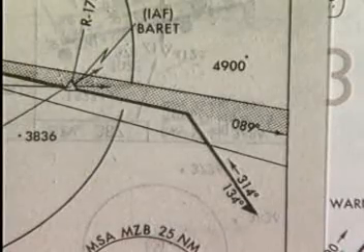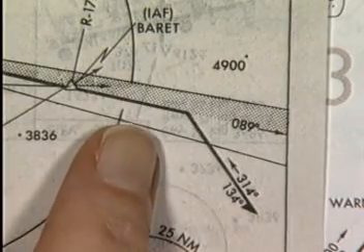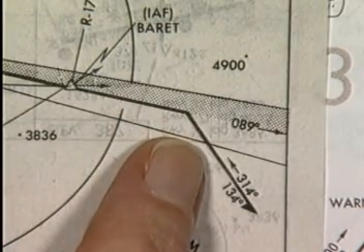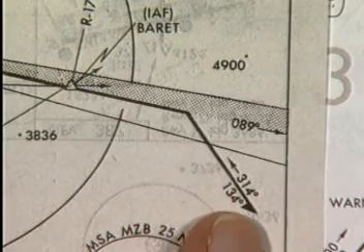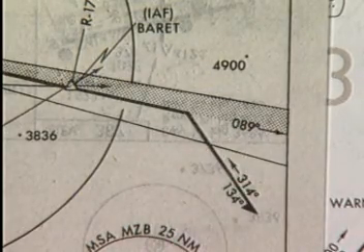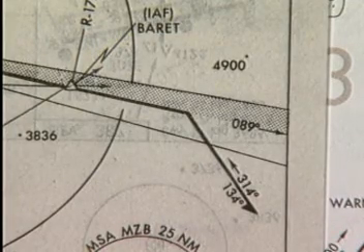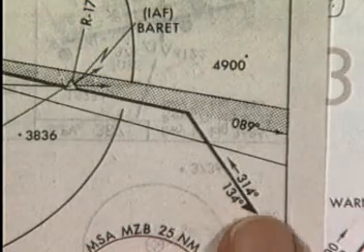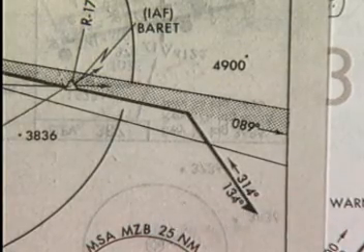This turnaround is called a procedure turn, and there's lots of ways to do it. But let's make life easier and use the method shown on the approach chart. It has you make a 45-degree right turn off the localizer, fly for 1 minute, and then a 180-degree turn back to intercept the localizer. The headings away from and back to the localizer are shown on the approach chart. 134 away and 314 back.